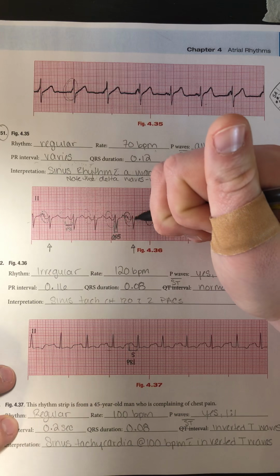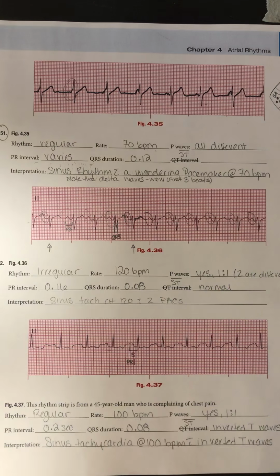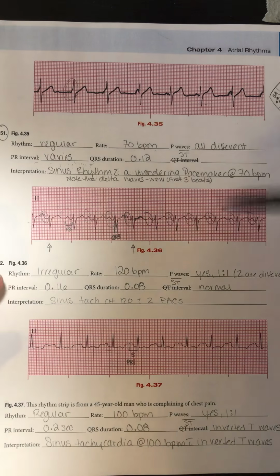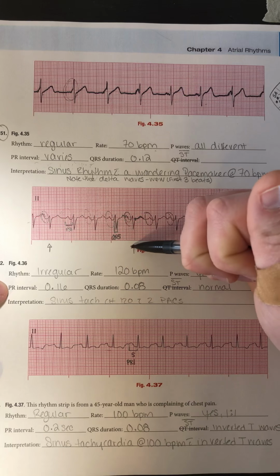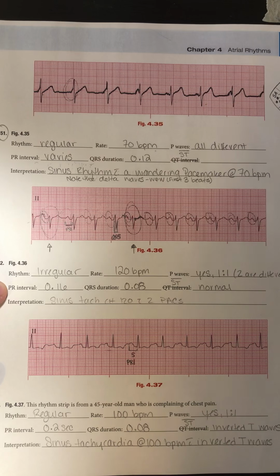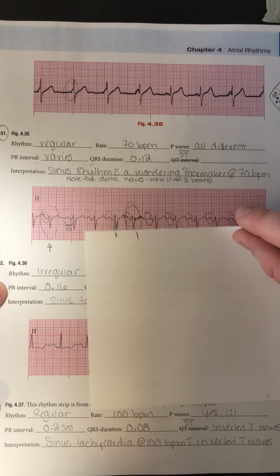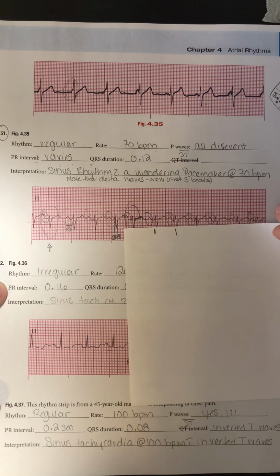So here's my J point. I'm at the end of my QRS complex. It's right on the isoelectric line and goes right into the T wave. Interpretation for this rhythm is sinus tachycardia because it is over 100 beats per minute with 2 premature atrial contractions. And I've marked little arrows down here that'll show you those 2 beats that came early. They did not line up when I was going through checking to make sure that things were regular.